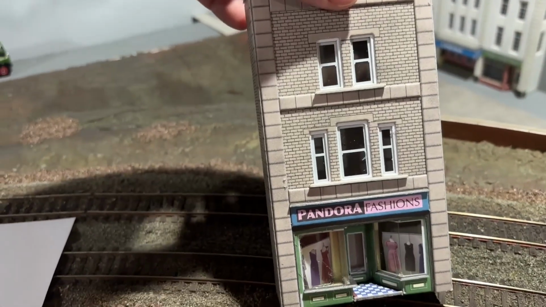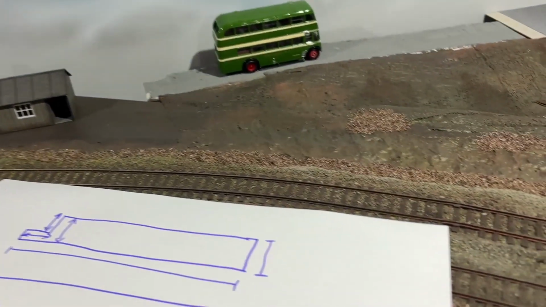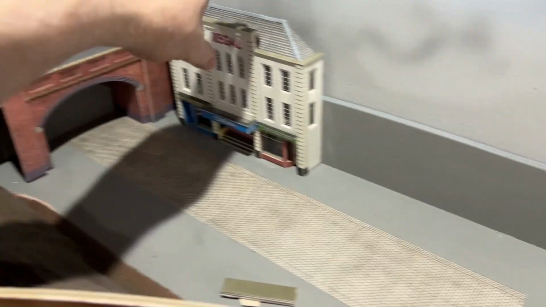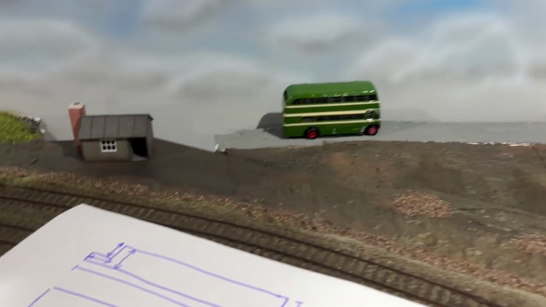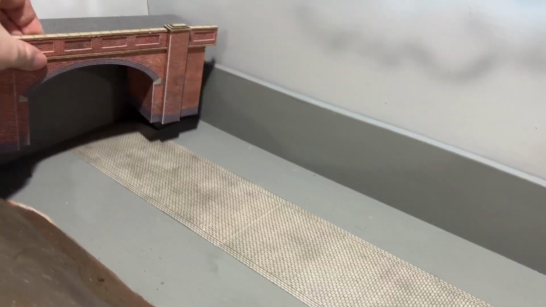These have had some slight modifications made to them. The backs aren't glued on, and I've done a little bit of painting on the inside. I will do a video soon on how I do that, because the inside of this one needs a lot more work doing to it. And then where I've drilled the holes, it needs some lights fitting. And take the bridge out as well.